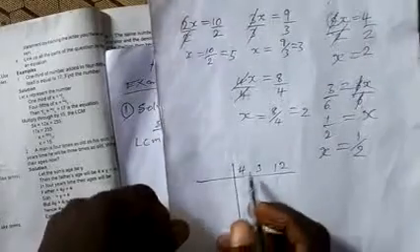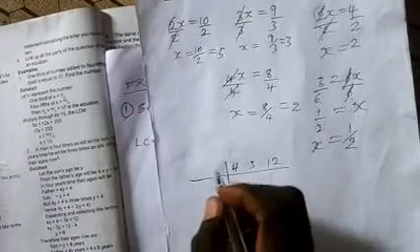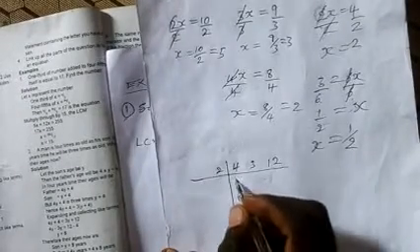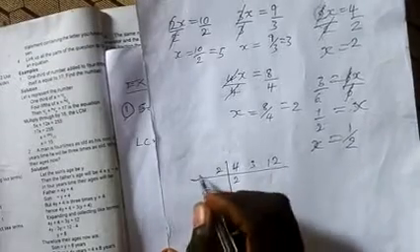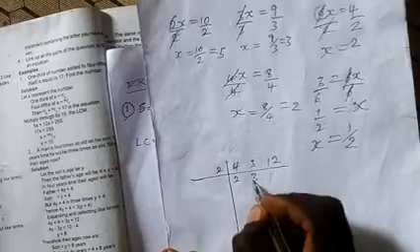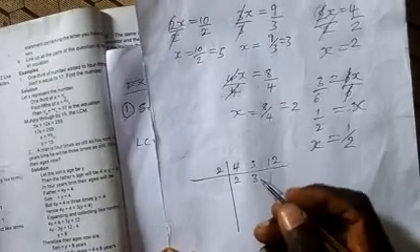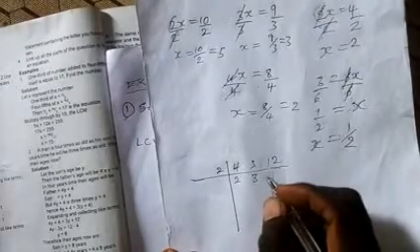So now, which number do we think can go into 4? Let's assume we have 2 here. 4 divided by 2 will give us 2. 3 divided by 2 will give us a remainder, so we bring down 3 as it is. We are not dividing it since it will give us a remainder of 1. 12 divided by 2 will give us 6.